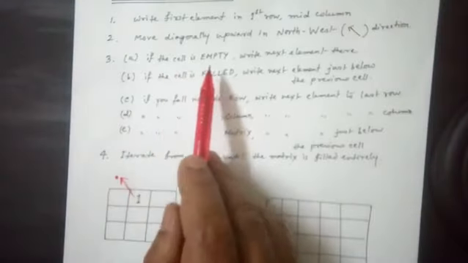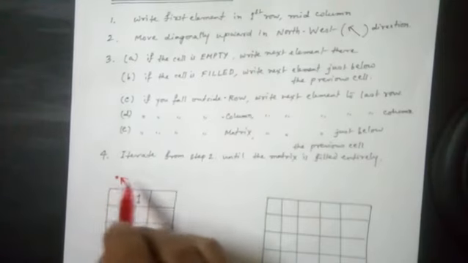In step 3 we have different cases. Now the first case tells you that if the cell is empty, then do something. Now the cell is not empty because there is no cell actually. If the cell is filled, do something. No, there is no existence of any cell over here. If you fall outside row, yes, we are definitely falling outside row because here no row exists. So condition C tells you if you fall outside row, write next element to last row. So we have to move to the last row to write the next element.